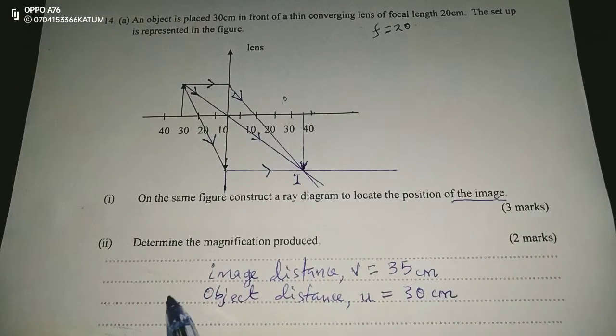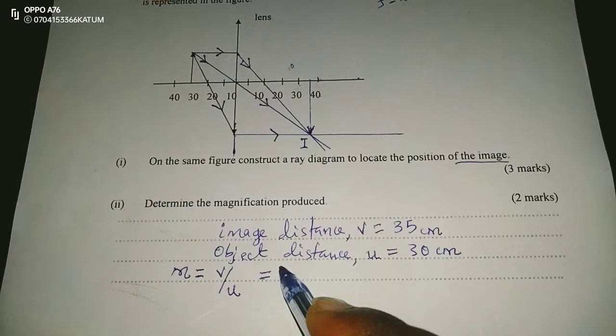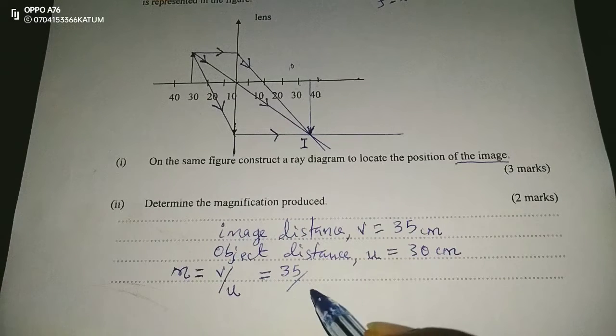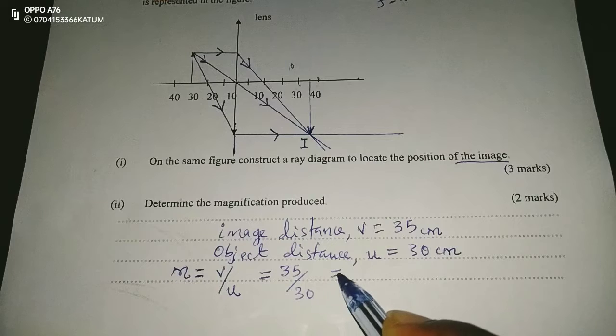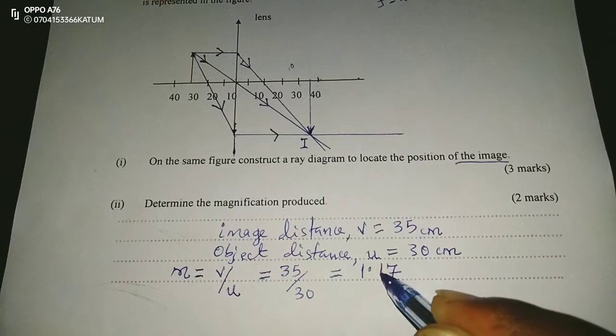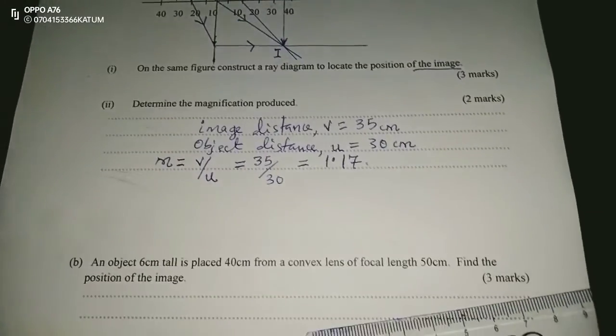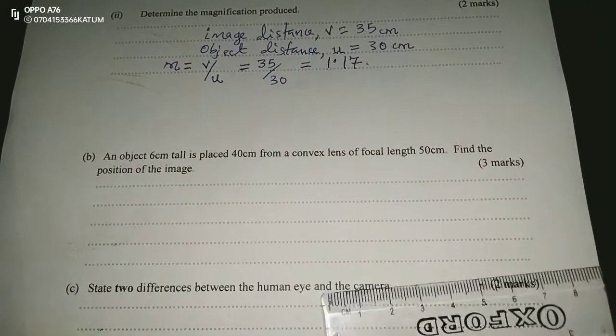Therefore, for number 2, to determine the linear magnification, we're going to have v over u. So v, which is 35, divided by 30, and this gives 1.17. This is the linear magnification. Let me proceed with the question.